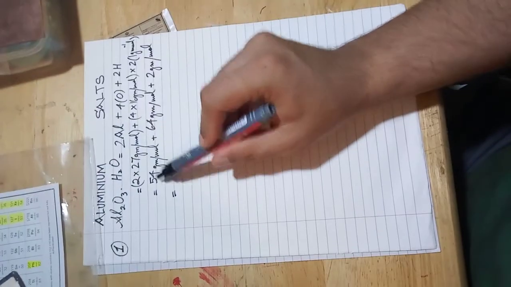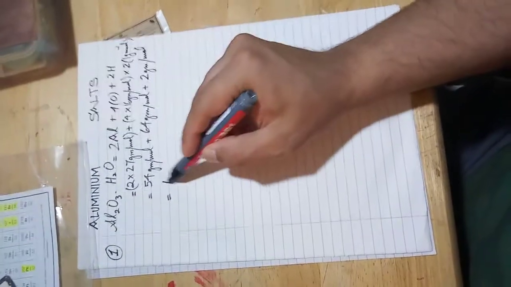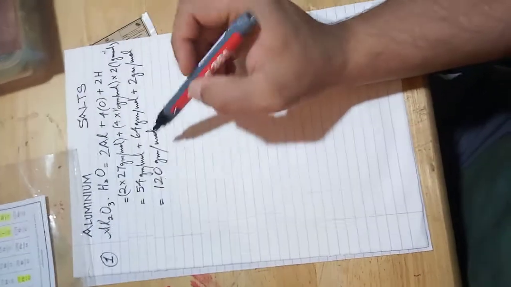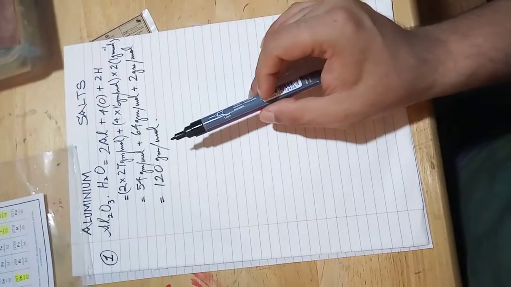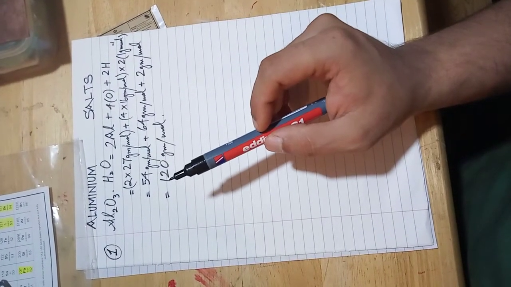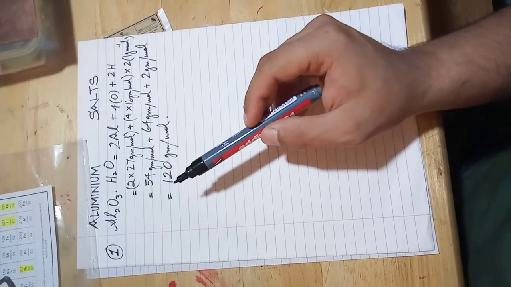So that'll be 110, 118, and 120. So 120 grams of pure aluminium oxide monohydrate would be considered 1 mole of aluminium oxide monohydrate.